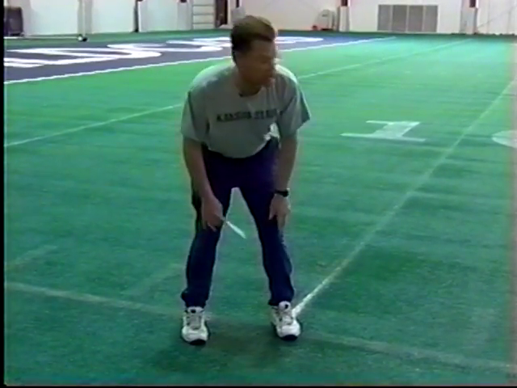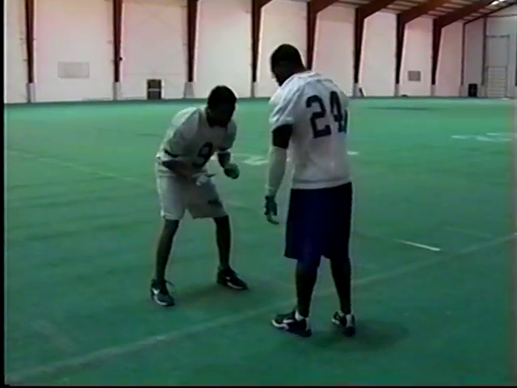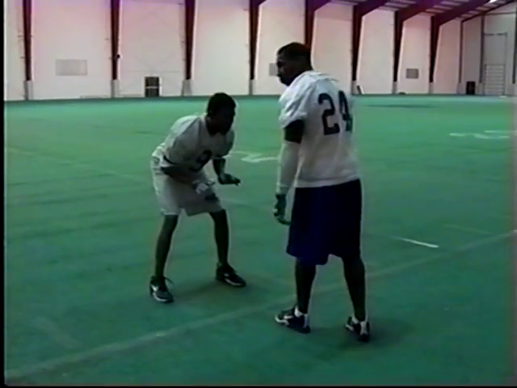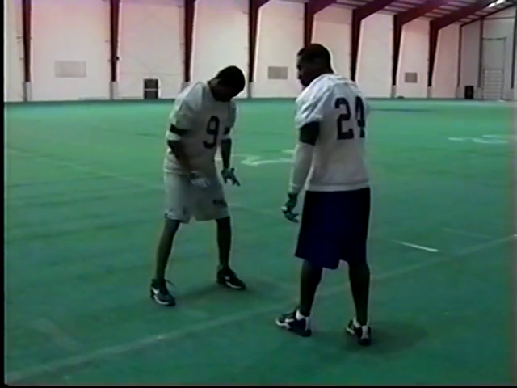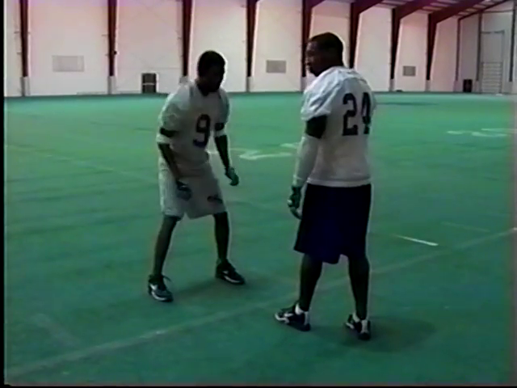Randy's hands should be in a position to jam, right there. They don't have to be way up. As long as the wrist is cocked up, we're in good shape. Okay, let's see the stance again, Randy.